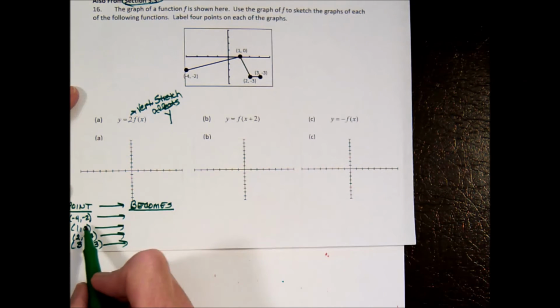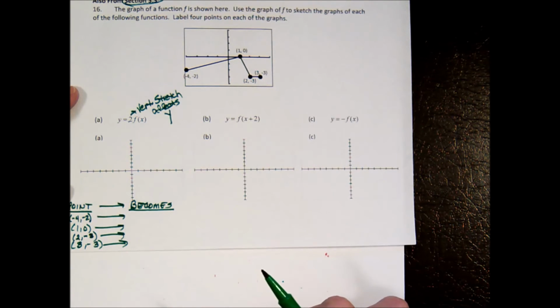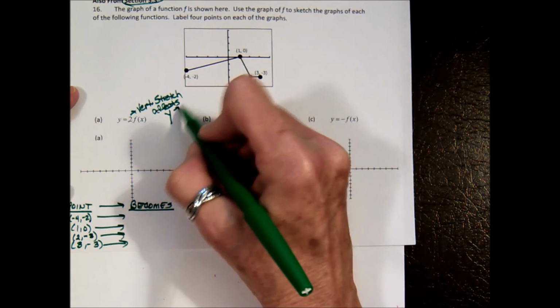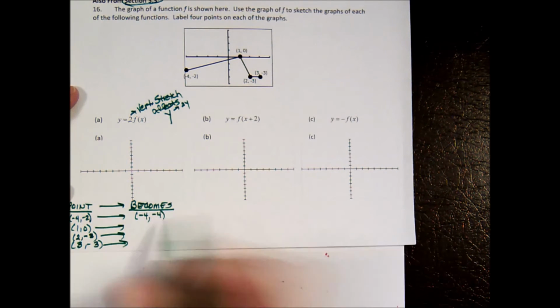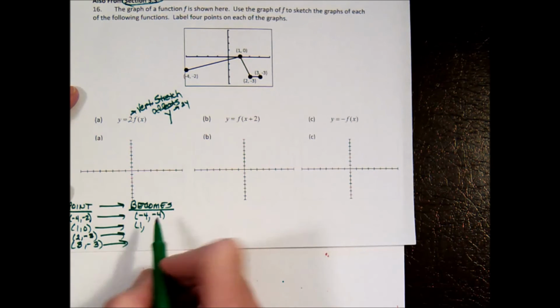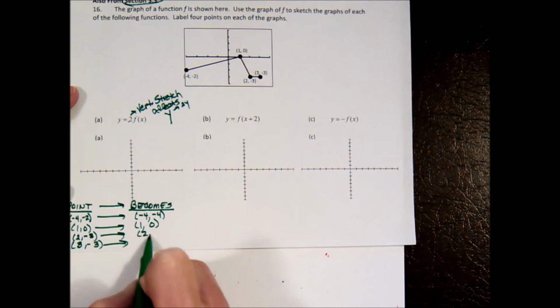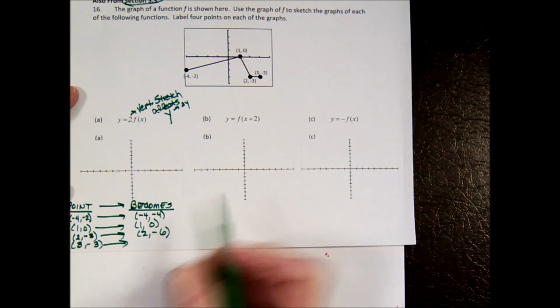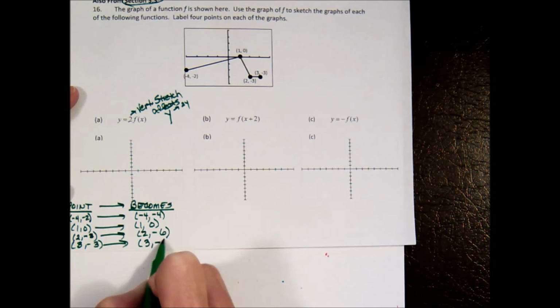So what we're going to do is take each of our y's and multiply it by 2. That's all you're doing. So y becomes 2y. So the x stays the same, (-4, -4). 1 stays the same, multiply the 0 by 2, and you still get 0. (2, -3) becomes (2, -6), and (3, -3) becomes (3, -6).